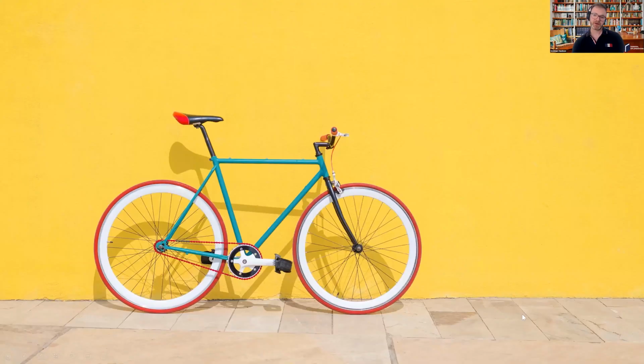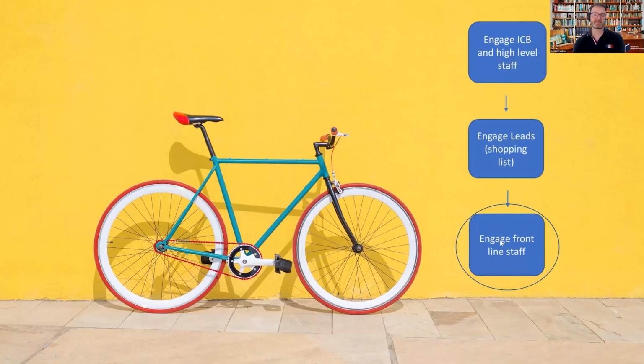And then, of course, we've now got the last point, engaging frontline staff. Very important. You'd be amazed how often this doesn't happen.